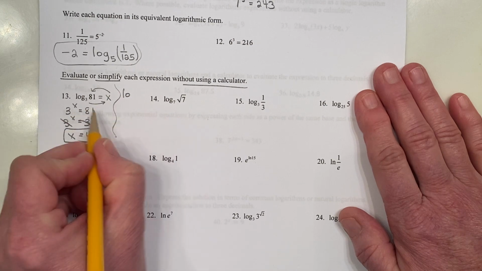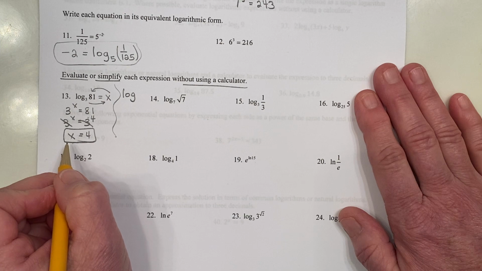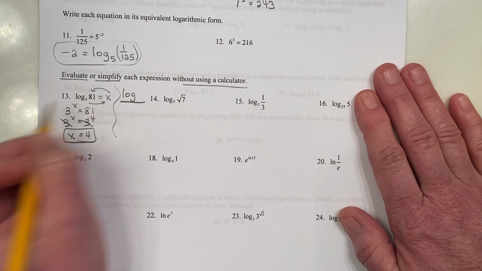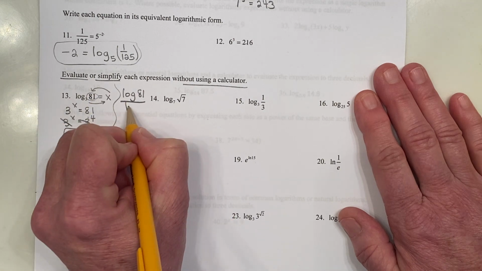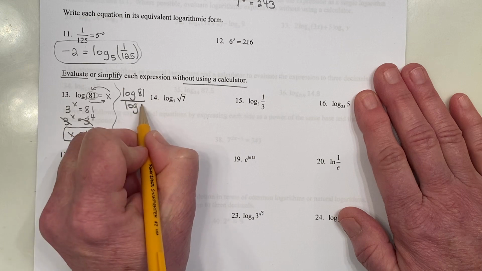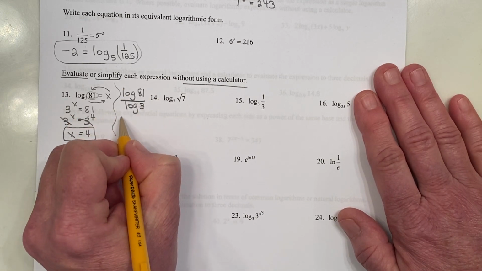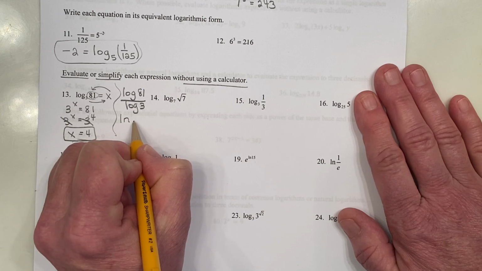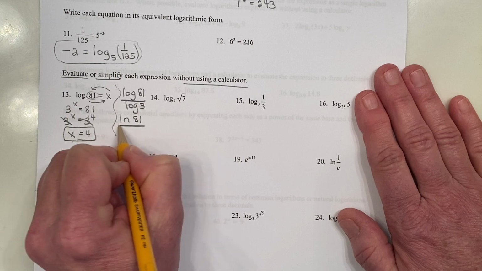Otherwise, if you're going to use your calculator and not do this work, you'd have to do change of base. Change of base was where we set up a fraction, and on top we did log of the argument, log of the number, divided by log of the base. Oh, there should be a 3 here. We also said it didn't matter what log we use. So if you don't use log, the common log, then you can use the natural log. You could do this as well.